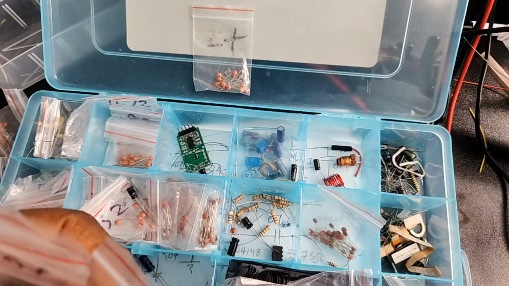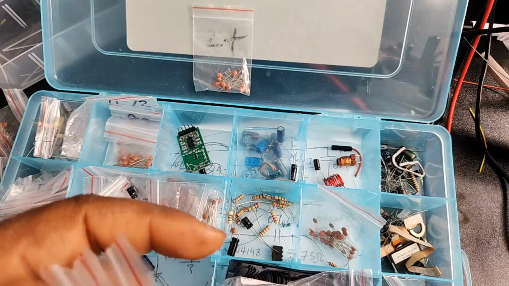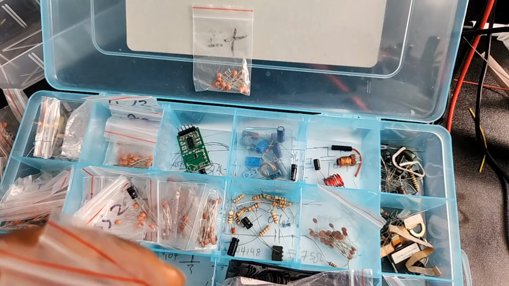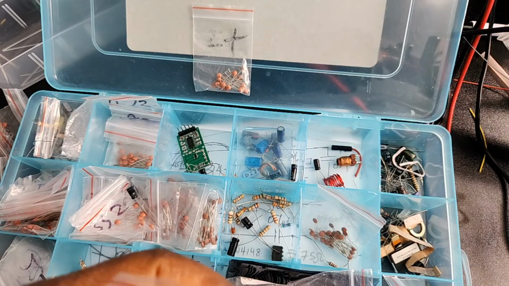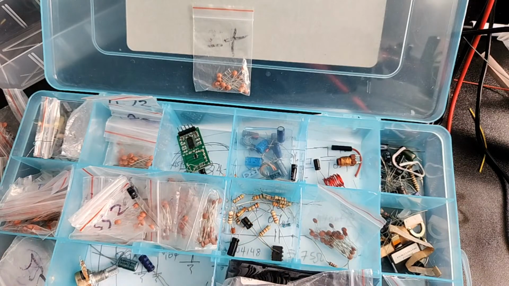15, 121, 7, 22, 22, 101, 68, 75, 153, 2, and 223. 223, we don't need that.